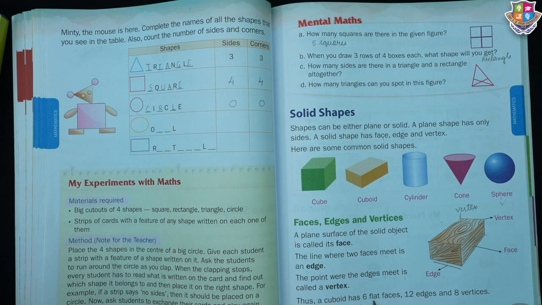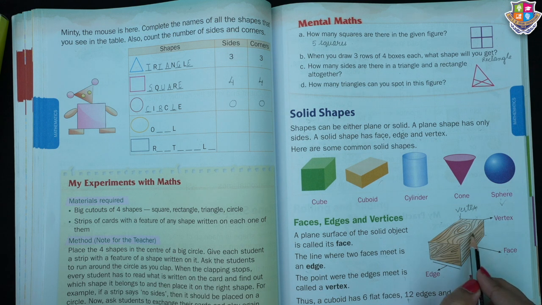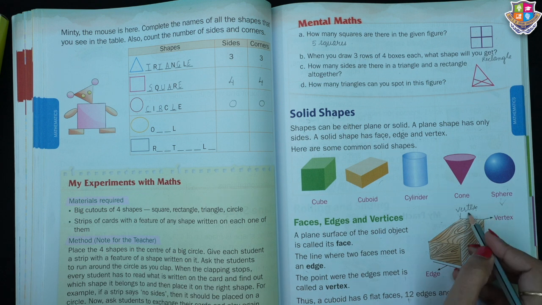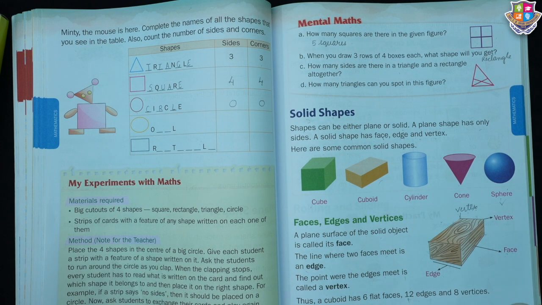Thus, the cuboid has 6 flat faces. How 6? See, this is 1, 2, here on the backside 3, here 4, here 5 and under that 6. And 12 edges. 12 edges means this is 1, 2, 3, 4, 5, 6, 7, 8, 9, 10, 11 and down there 12. And 8 vertices. 8 vertices means 8 corners. 1, 2, down there 3, 4, 5, 6, 7, 8. Like this also there is there. So 1, 2, 3, 4, 5, 6, 7, 8.